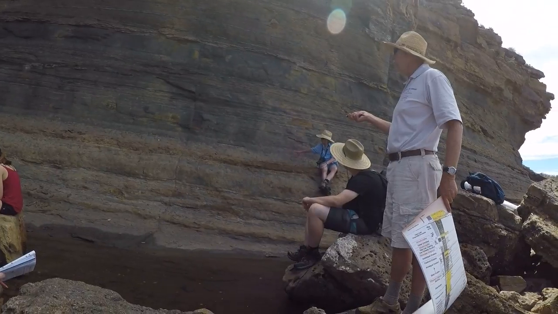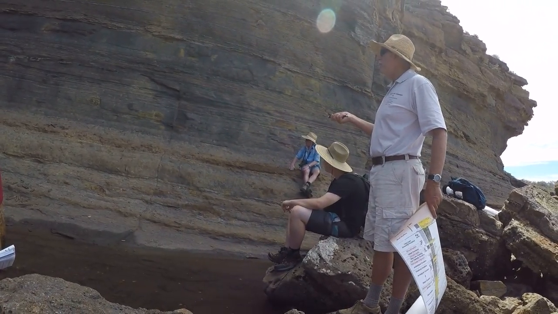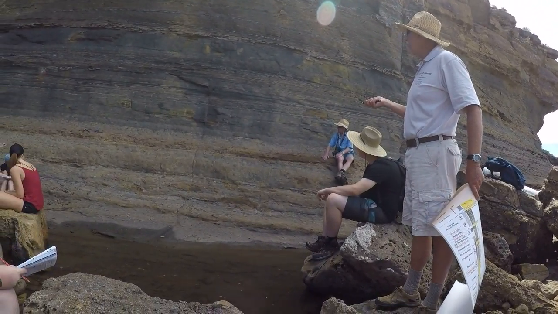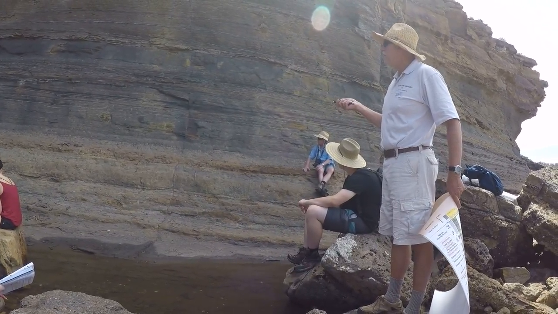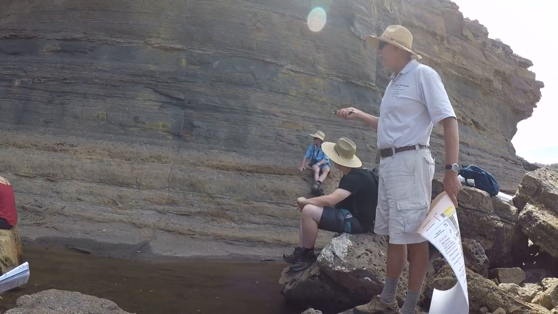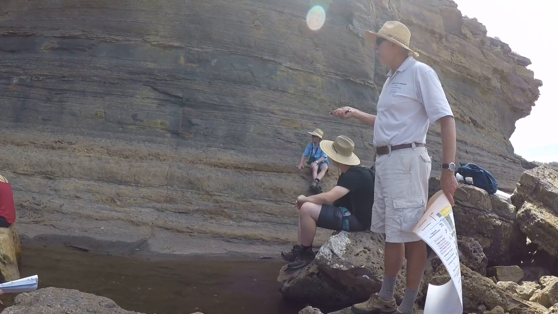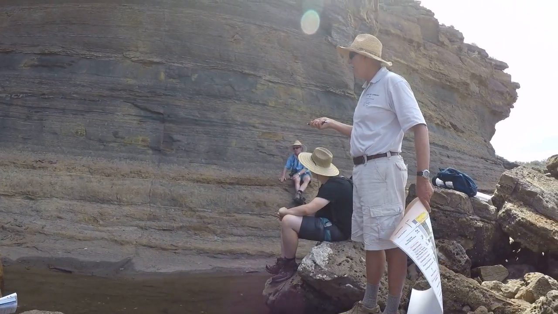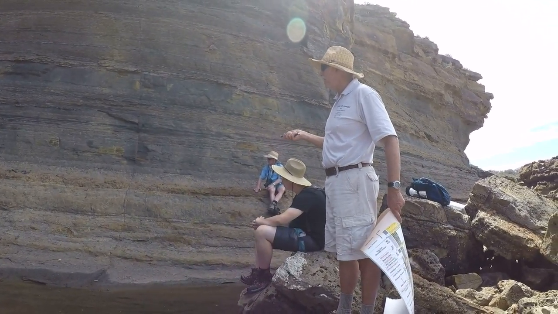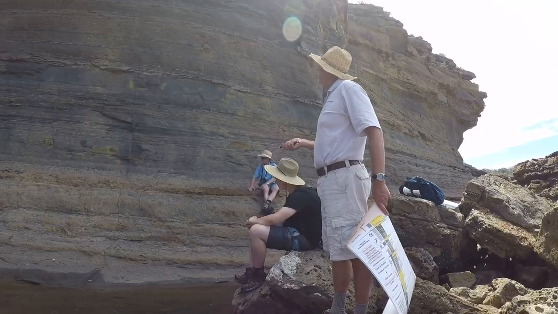Bill's pointing to it too. See all that vertical burrowing through there? It's very characteristic. That's coming from that surface there. So that material there is separated from this material there across a burrowed surface. It starts there and drills down into the underlying material.